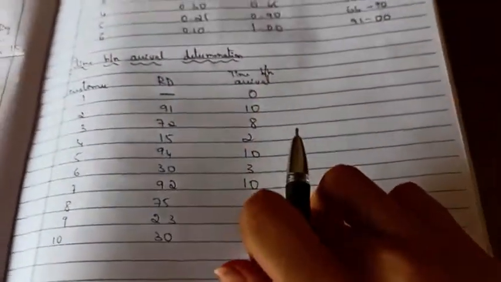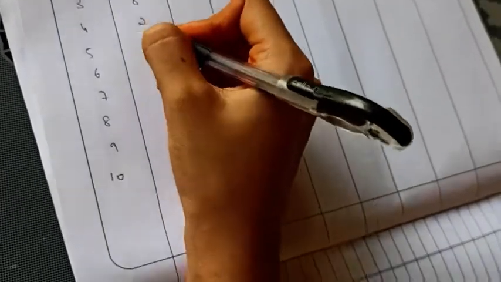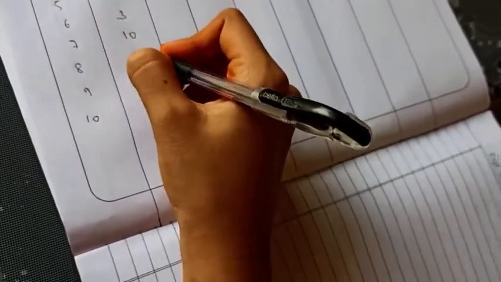Now time between arrival can be copied down from the time between arrival determination table. The same values are copied down: 0, 10, 8, 2, 10, 3, 10, 8, 3, 3.